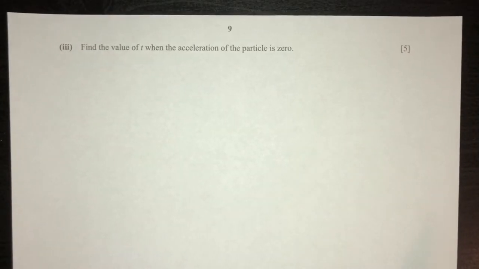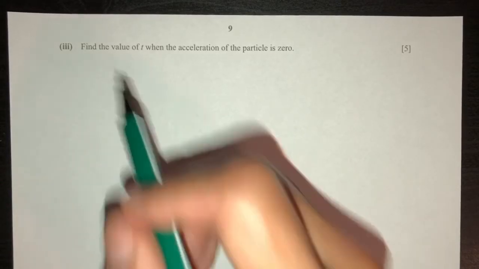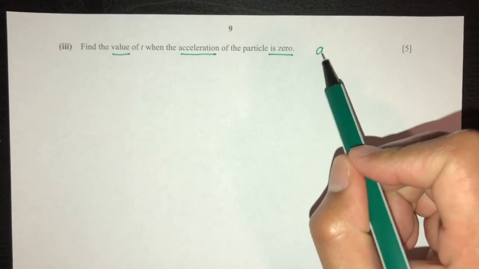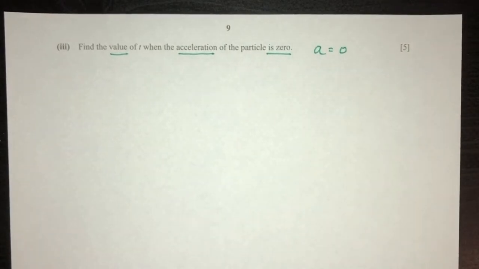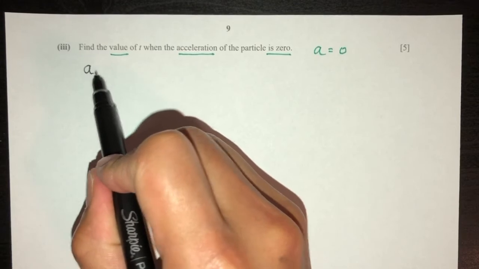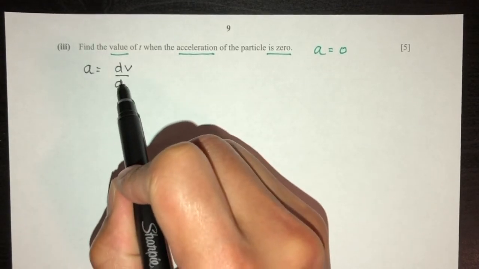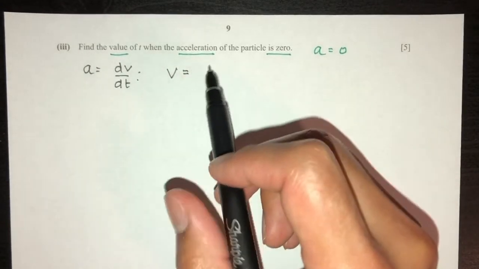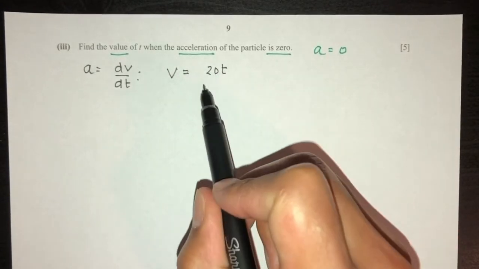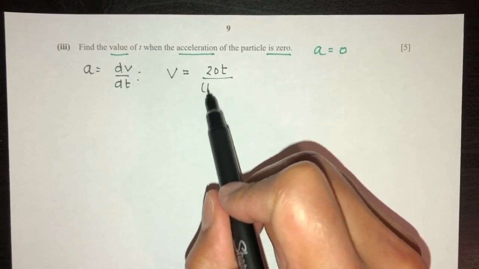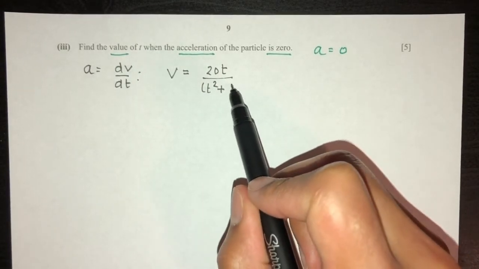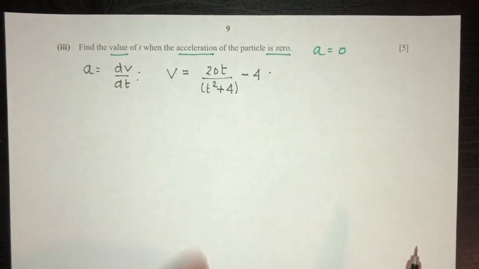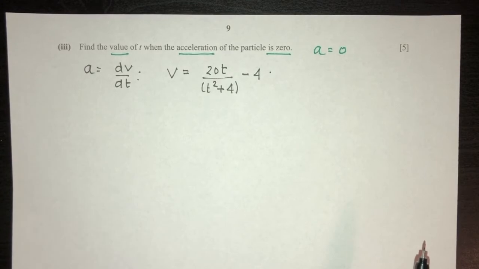Now let's move on to part 3. Find the value of t, just one value of t, when the acceleration is 0. So when a is equal to 0. So how would you find a? You must know by now a is equal to dv by dt. You know v has been found in part 2 as 20 over t squared plus 4 minus 4. This is your value of v from the equation found in part 2.